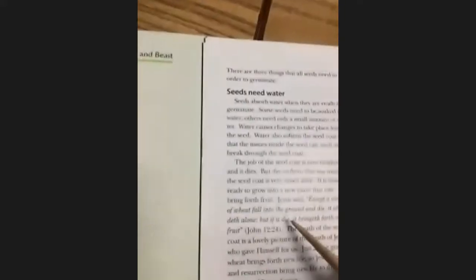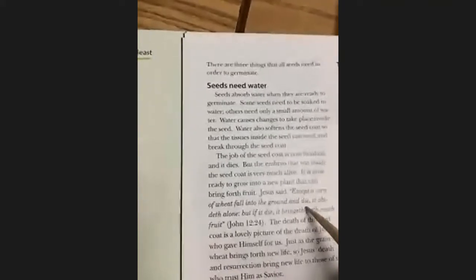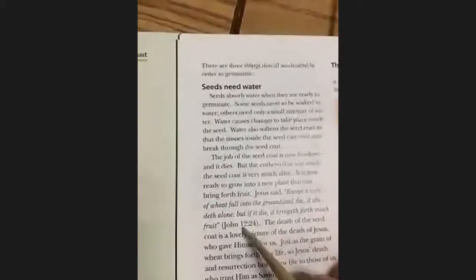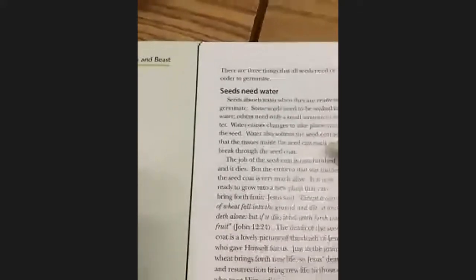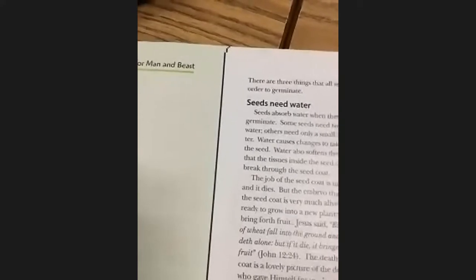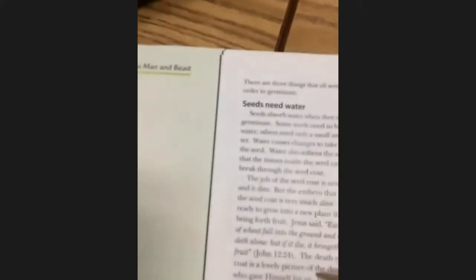Except a corn of wheat fall into the ground and die, it abideth alone, but if it die, it bringeth forth much fruit. In other words, it's talking about like the seed coat falls off, doesn't need it anymore. And there's a spiritual application here that the death of the seed coat is a picture of Jesus who gave himself for us.